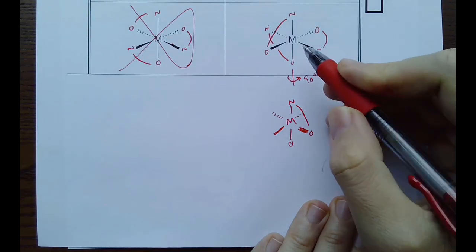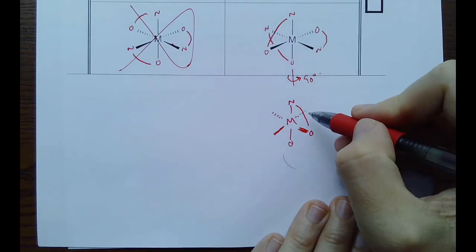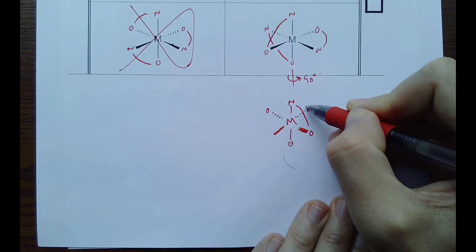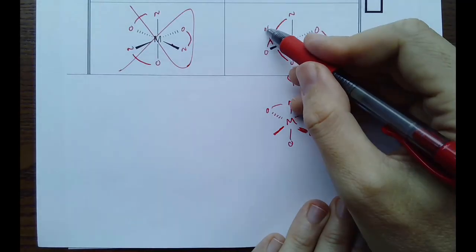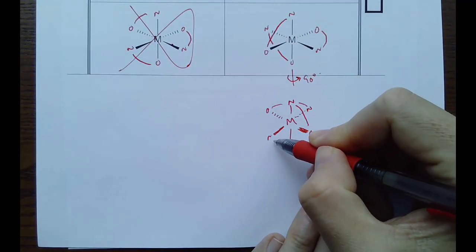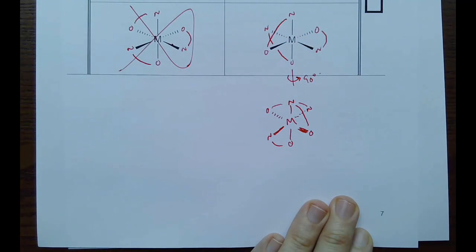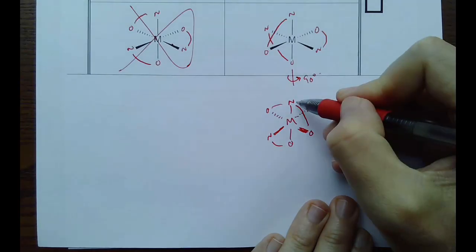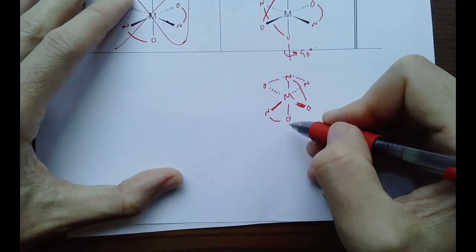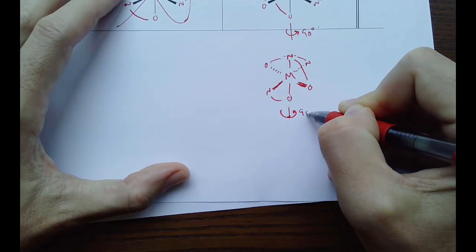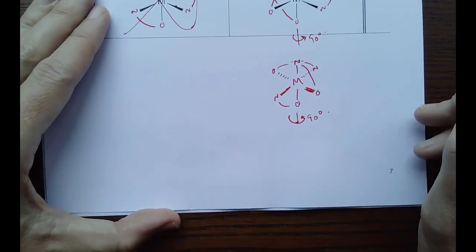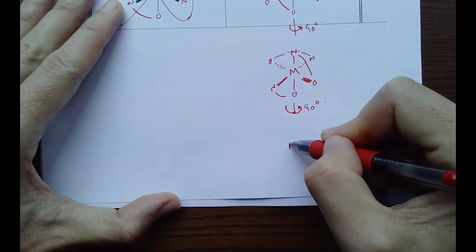Okay, this nitrogen goes to the back, and the oxygen is around there, and then this nitrogen comes to the front, and I've got that. Okay, so I've done that, and then what I'm going to do is rotate it again 90 degrees in the same direction.